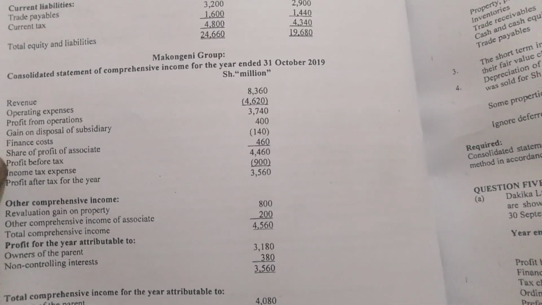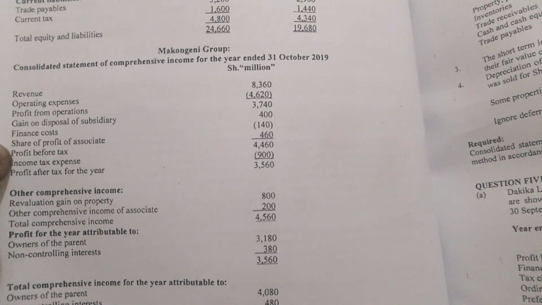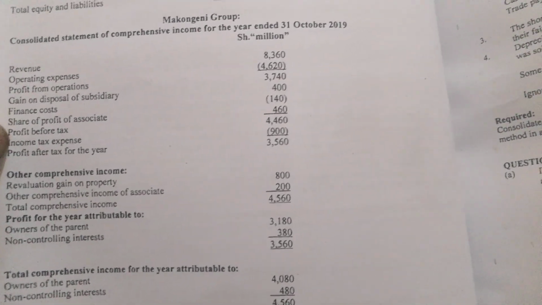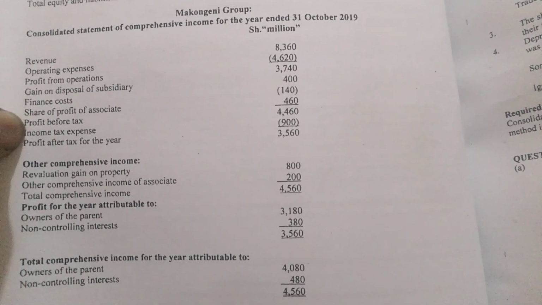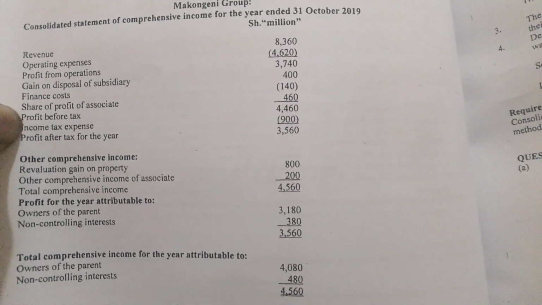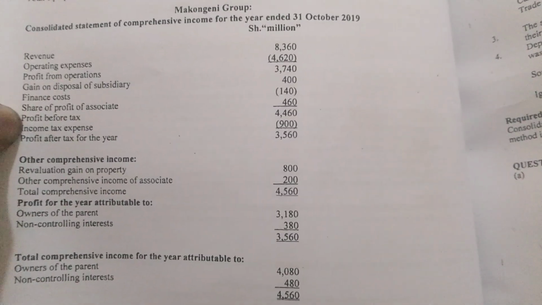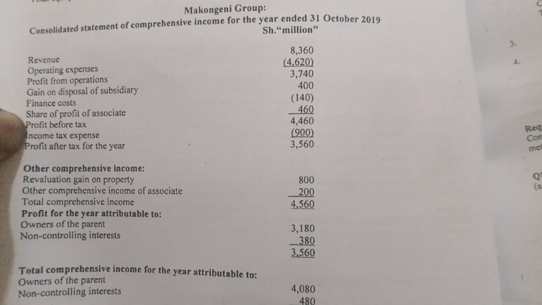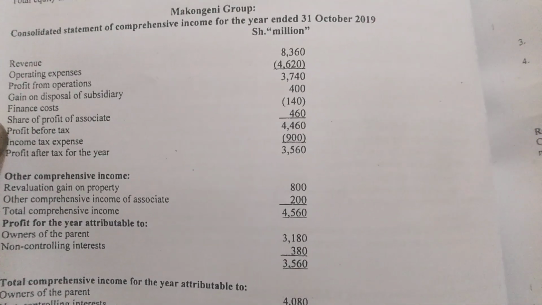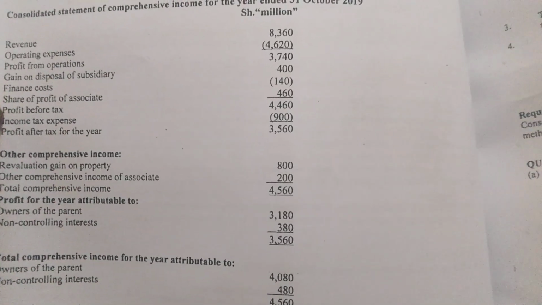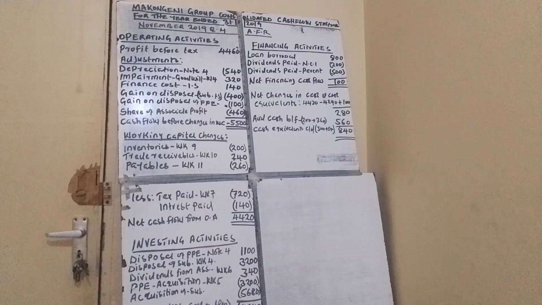I can see gain on disposal of subsidiary 400. I can see finance cost 140. Share of profit of associate 460. Now those three figures which you see there are coming before the profit before tax. So in arriving at profit before tax, the gain on disposal of subsidiary was earned, finance cost was deducted, share of profit of associate was earned. So how do we account for those figures?